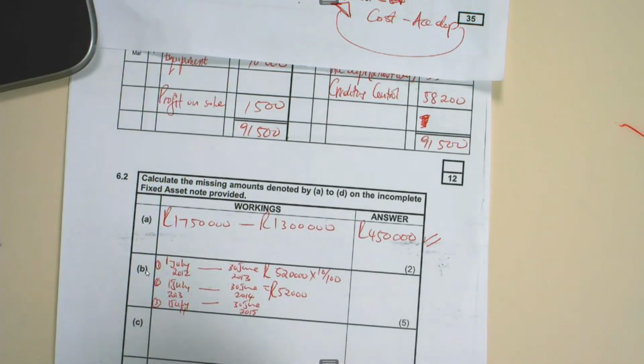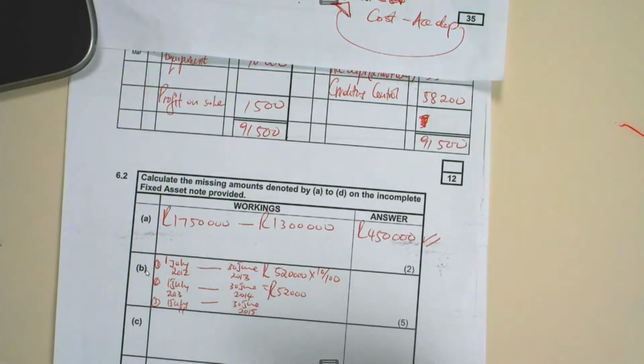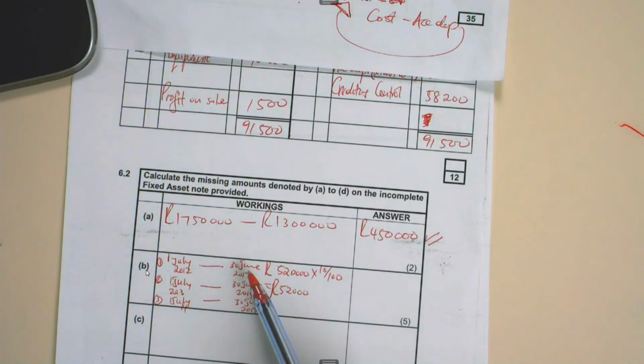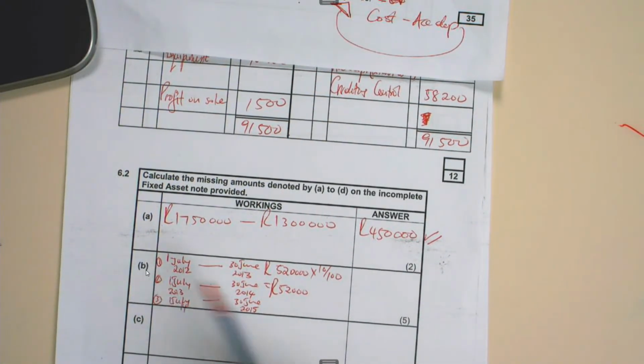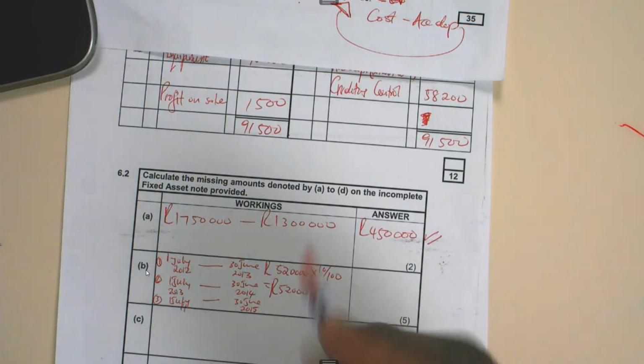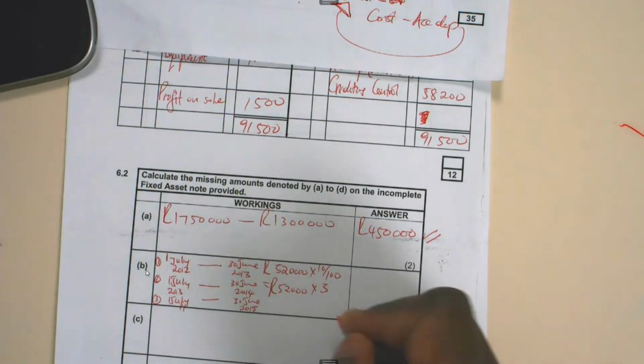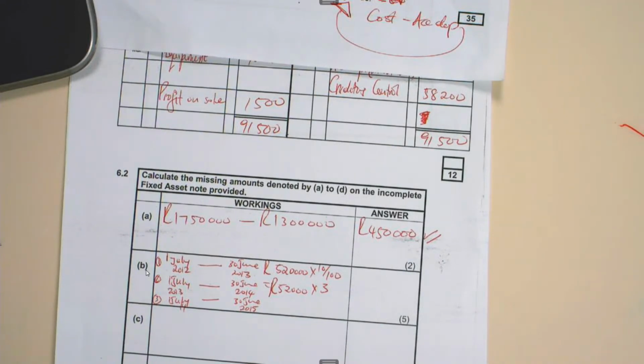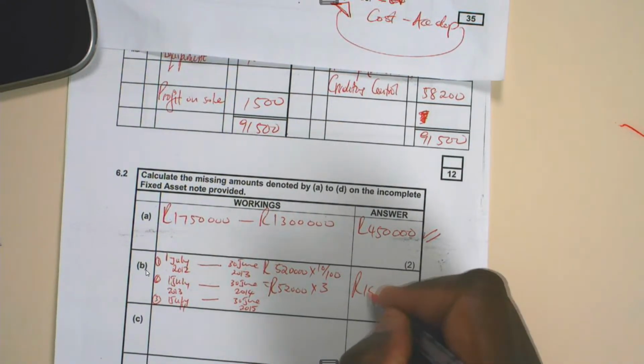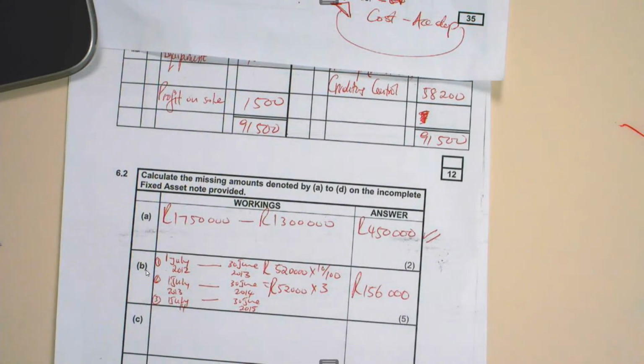Now this 52,000 is the depreciation per year. Remember, we want depreciation for the past 3 years: year 1, 2013, 2014, 2015. Then it means now we must multiply by 3 here, and then you'll get 156,000. Right.